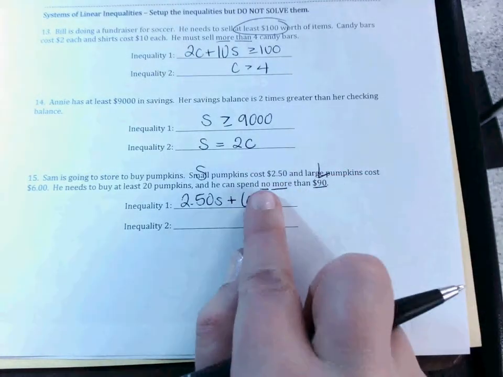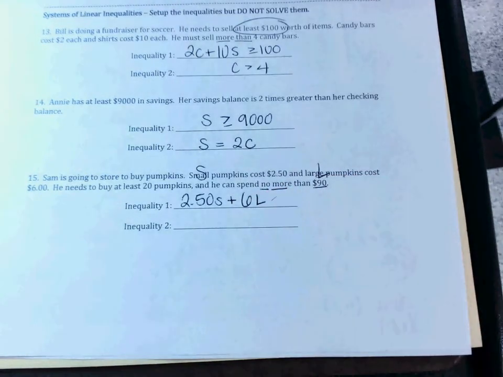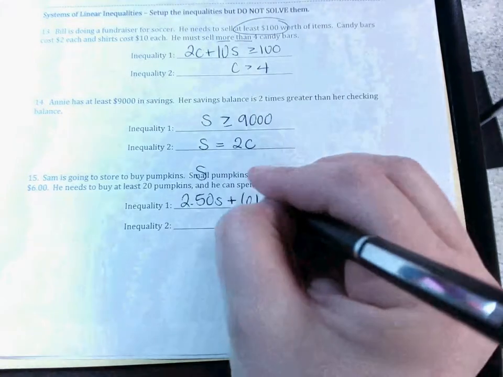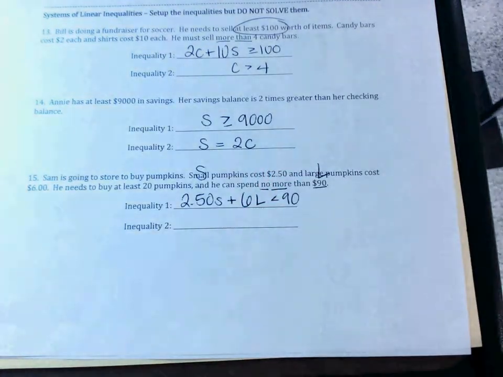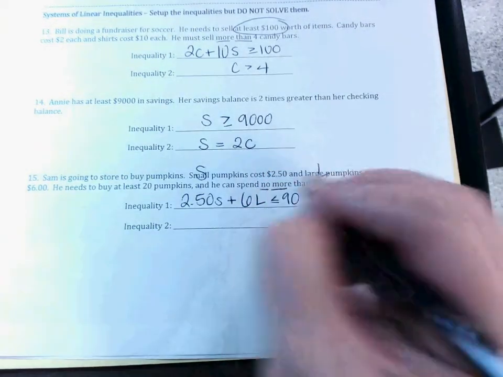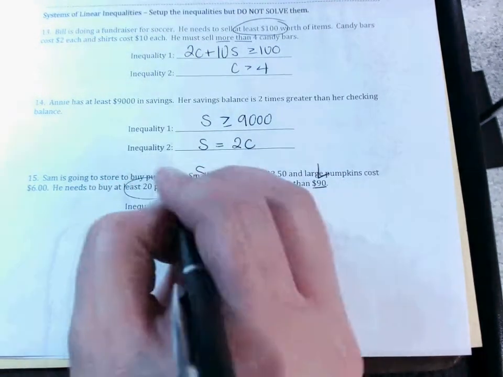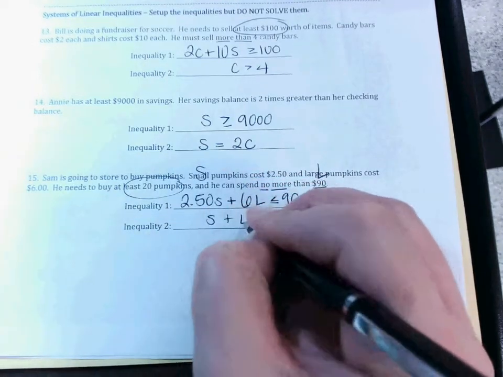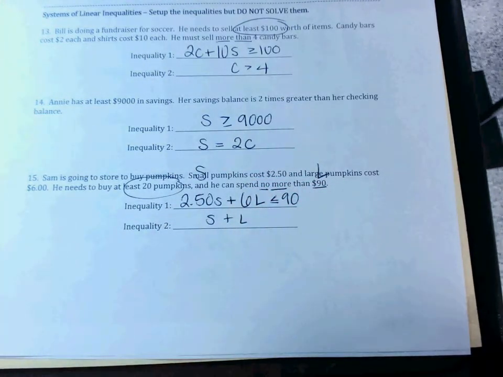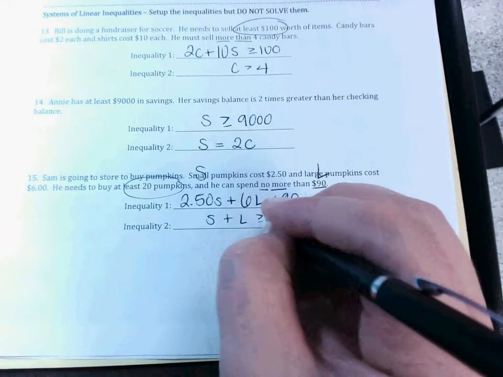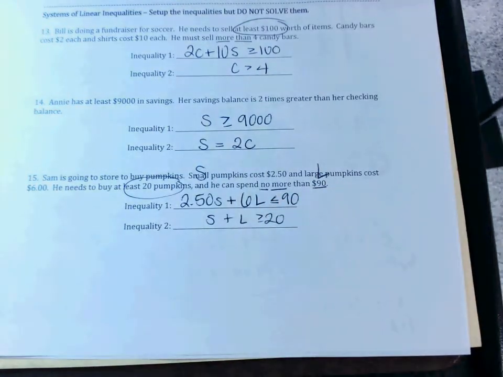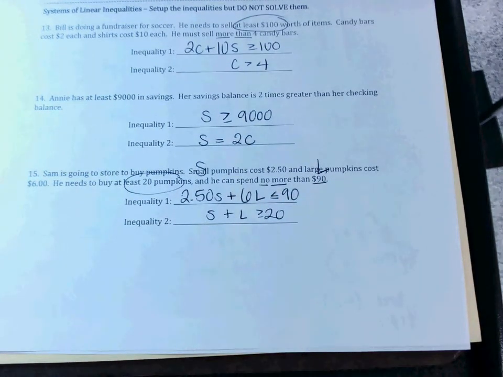If it says no more than, he has to stay less than 90. Now, could he spend exactly 90? Yeah, because it says not more than. So he could spend exactly 90. Then it says he needs at least 20 pumpkins. Well, then the small plus large, if it's at least, that means he wants 20 or more. So I'd put greater than or equal to 20. Make sense?